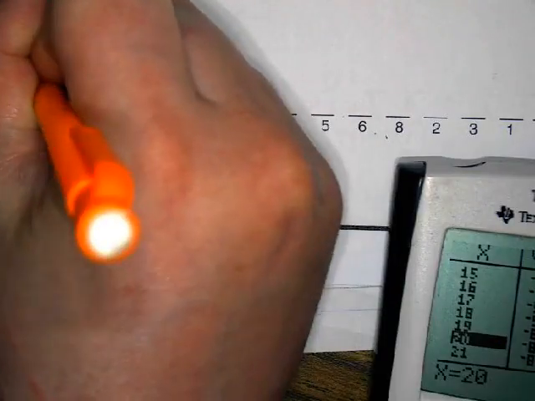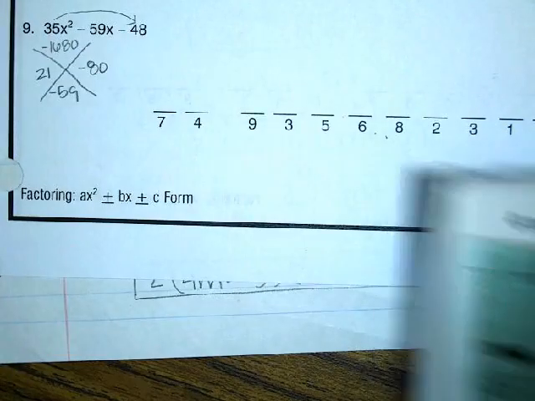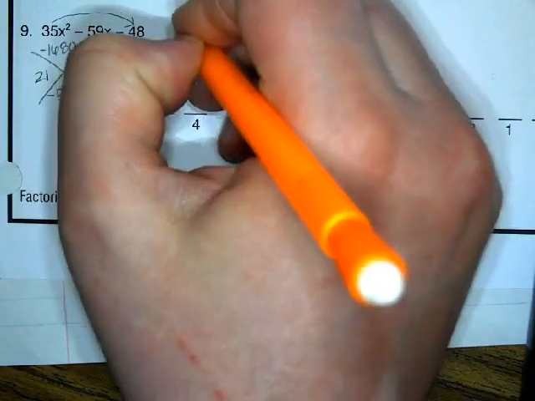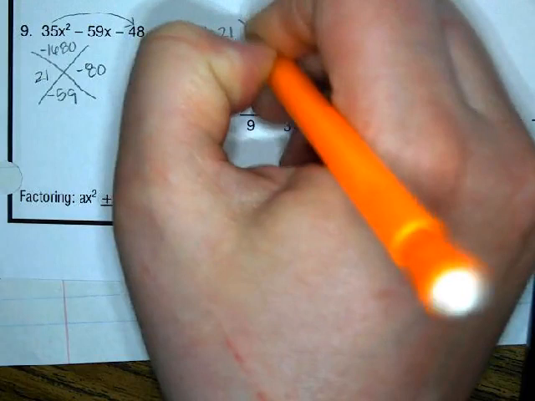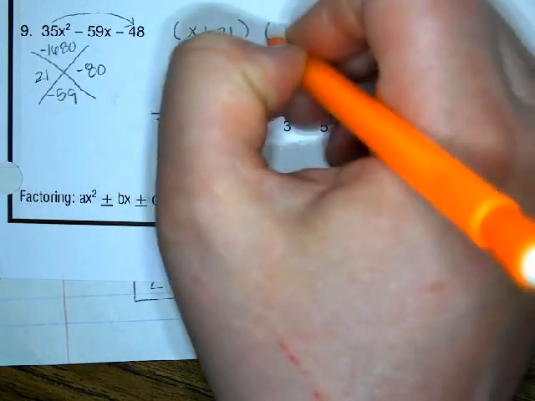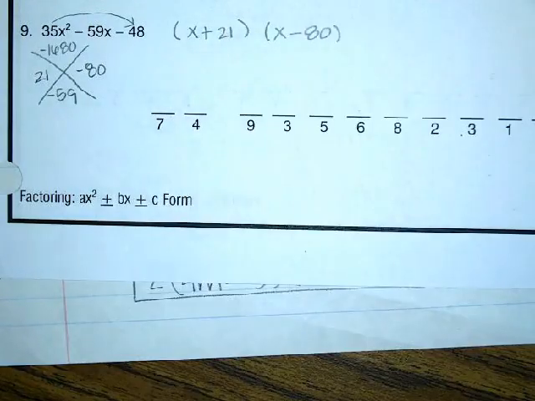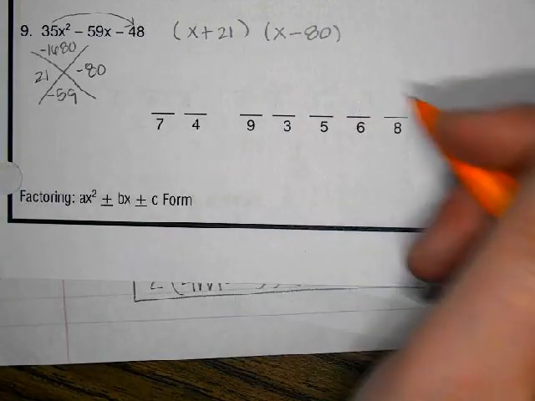So in our parentheses, we have x plus 21, x minus 80, okay? And then what do we do? Divide by 35. How did we know that it was 35 we were dividing by? That was the number we slid. Okay, divide by 35.